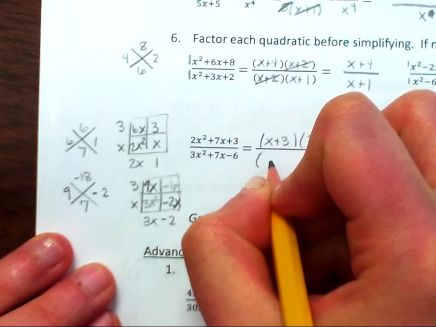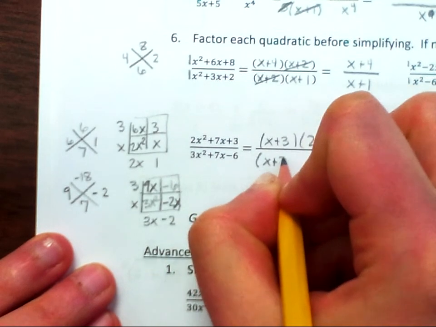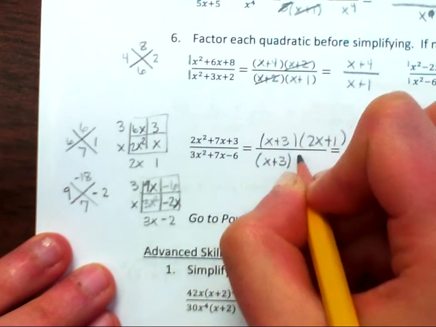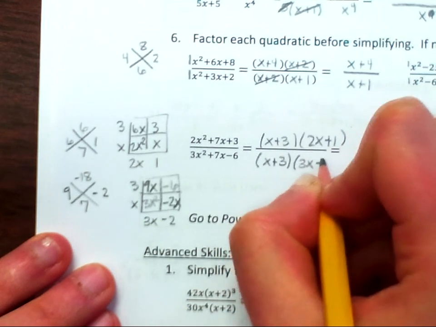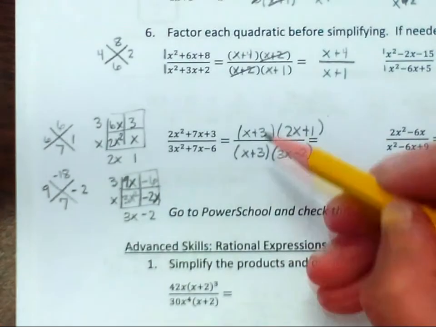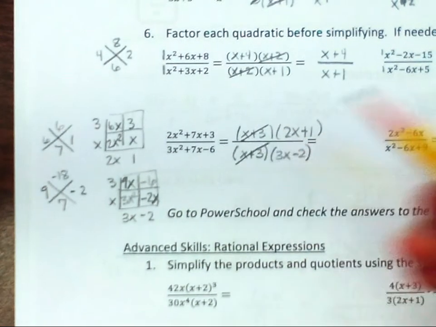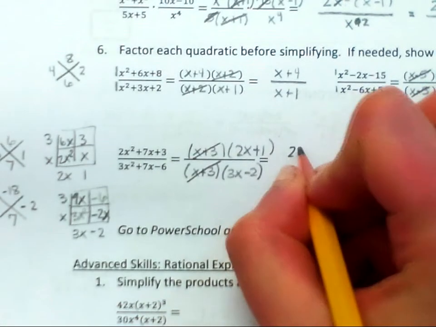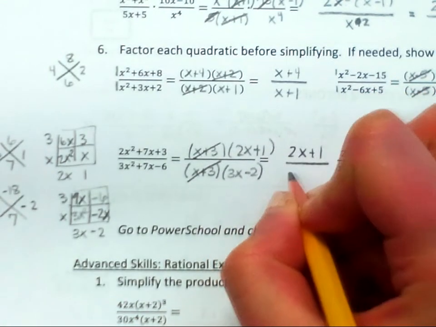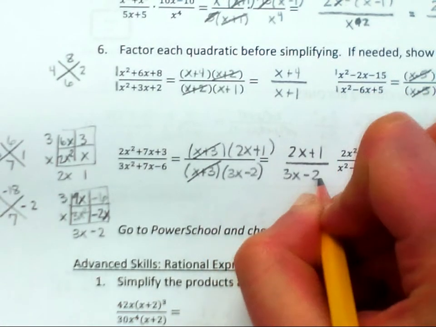So we have x plus 3 again, and 3x minus 2, which means we get to cancel these, and the answer is 2x plus 1 over 3x minus 2.